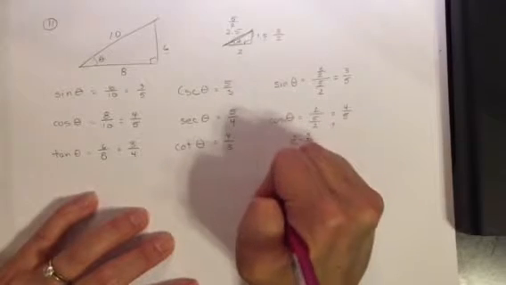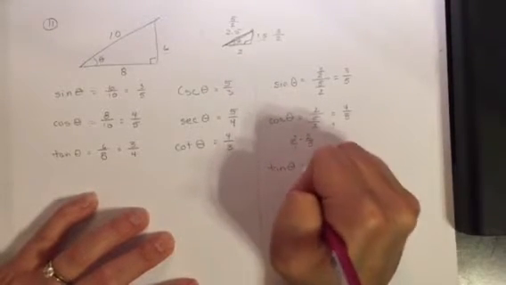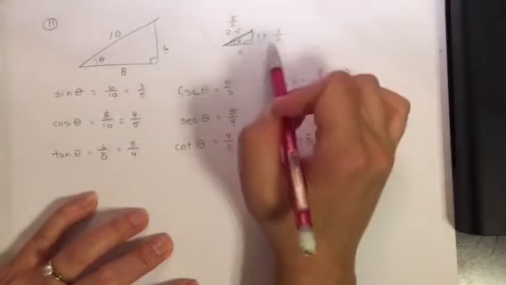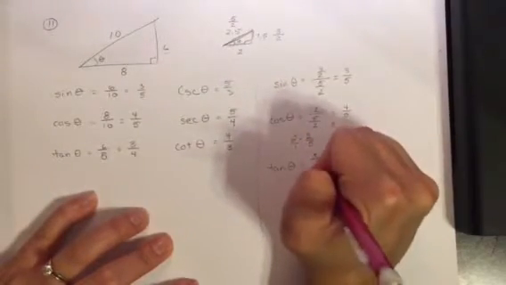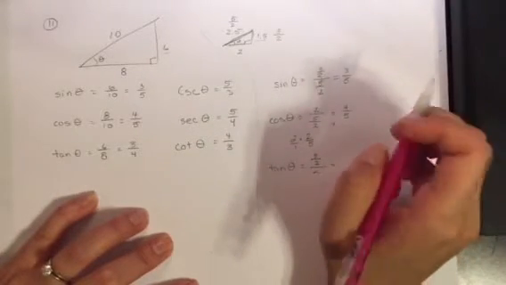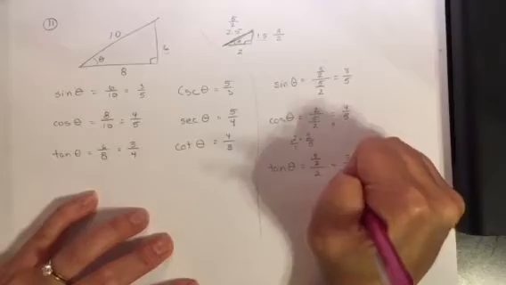All right, so tangent is opposite over adjacent, so we're going to have 3/2 over 2, and so tangent is going to be 3/4.